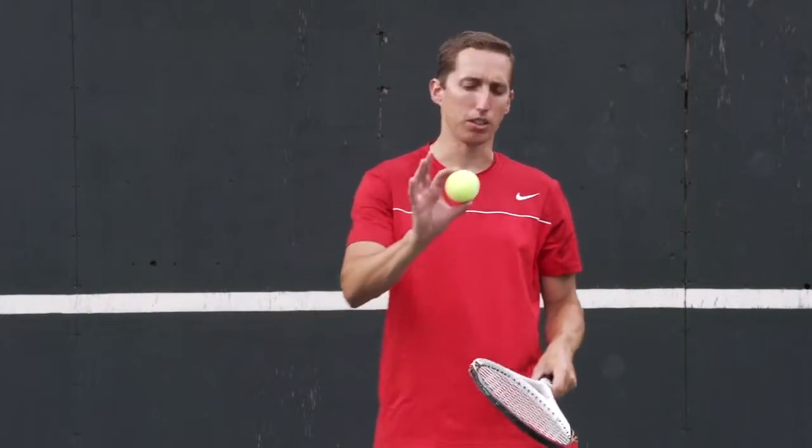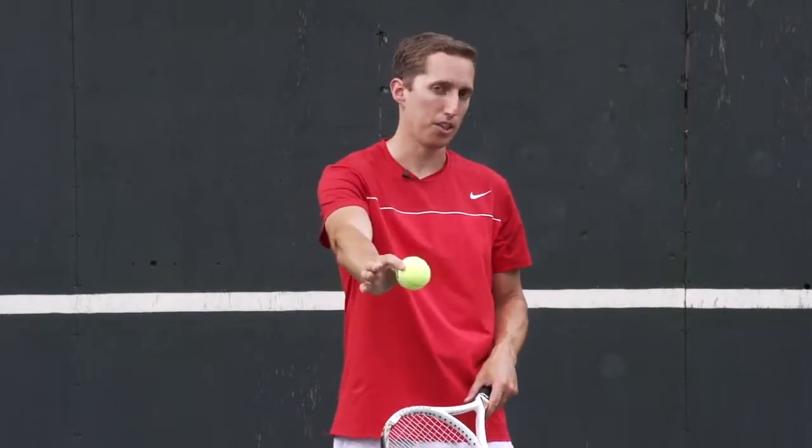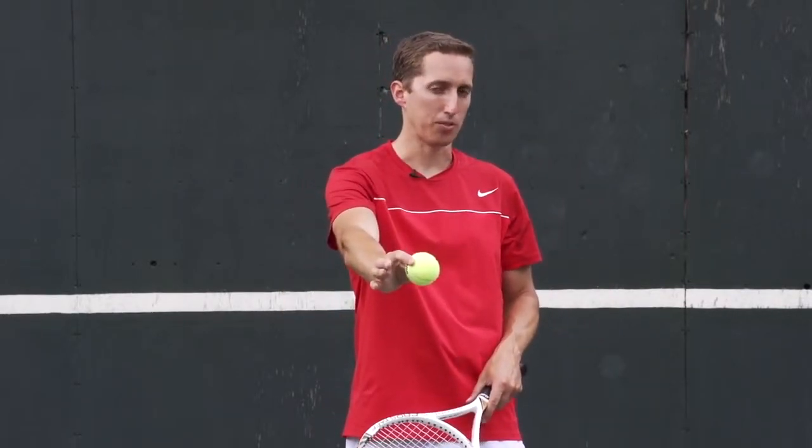Number one, let's just pretend that we're going to be making contact with the ball at this height, just for the sake of demonstration. The first thing we need is the racket at some point right before contact needs to be below the height of the ball.